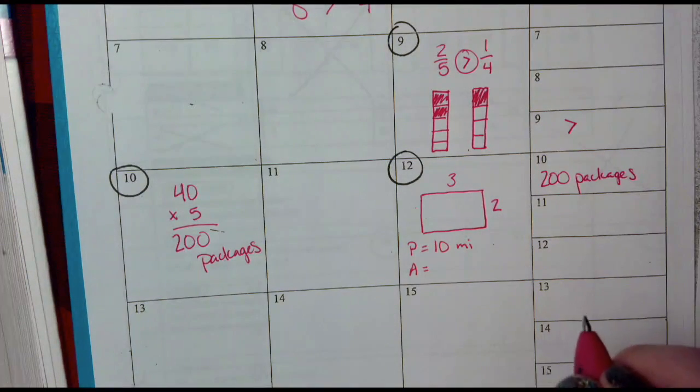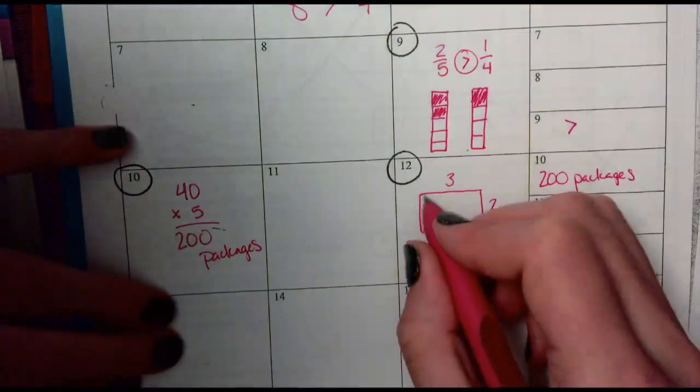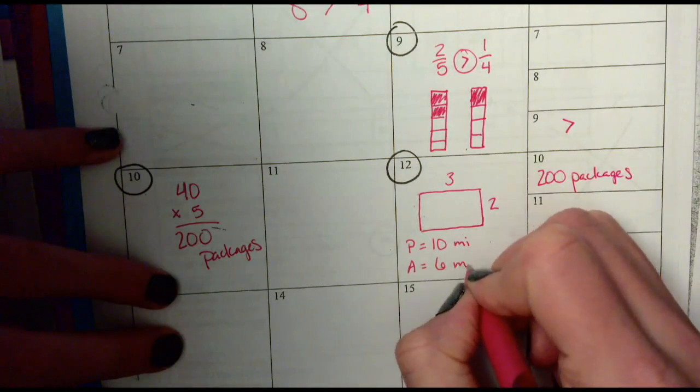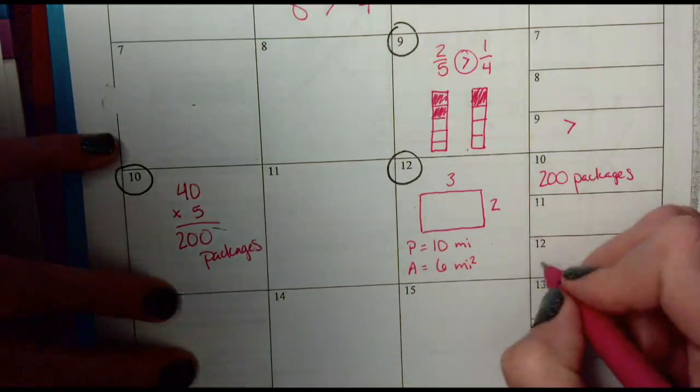B says find the area. Area equals length times width. Area equals 3 times 2. Area equals 6 square miles.